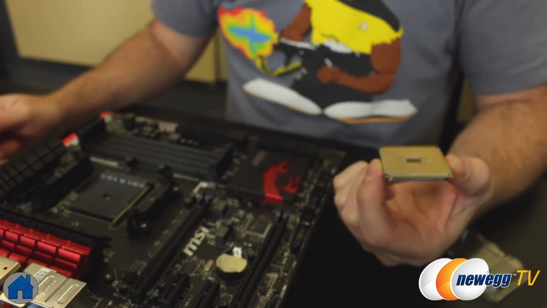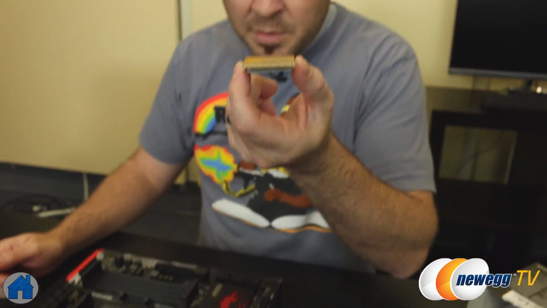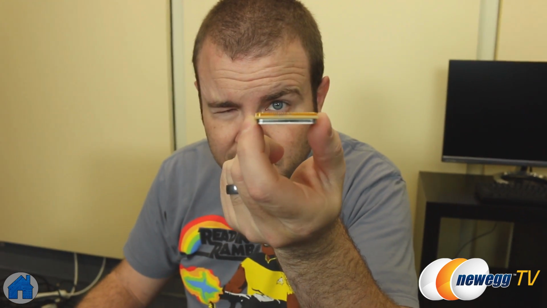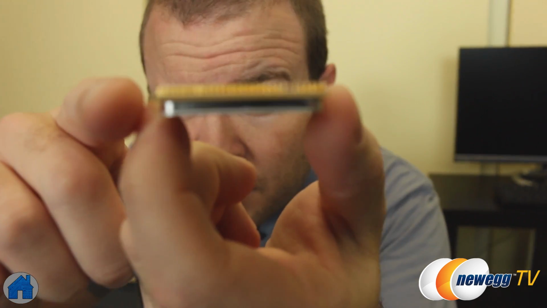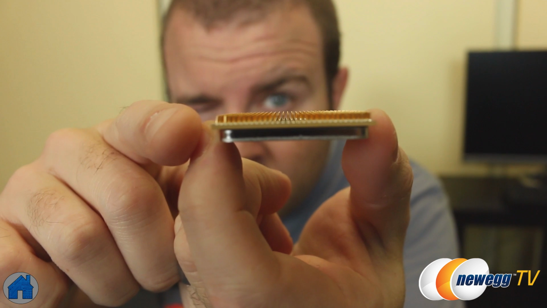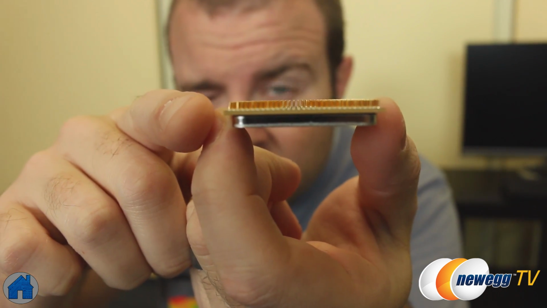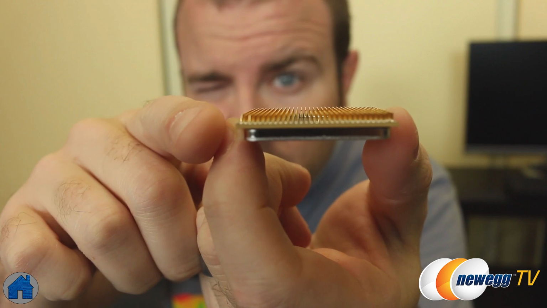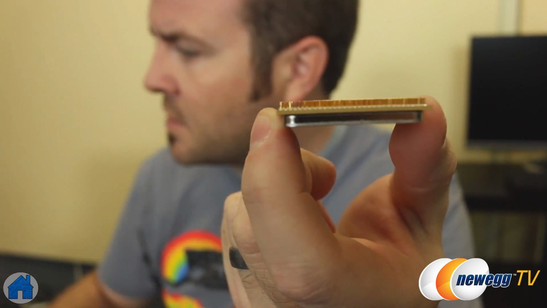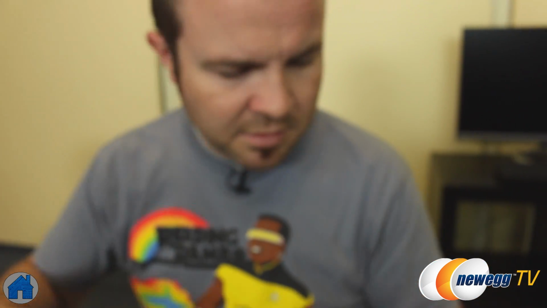Now, I always like to reality check my CPUs, especially the pin grid array ones, before I install them. I can actually see that there's a couple pins here that are very, very slightly bent. So I'm actually going to use a razor blade to realign those before I drop it in the socket. Do it at your own risk.